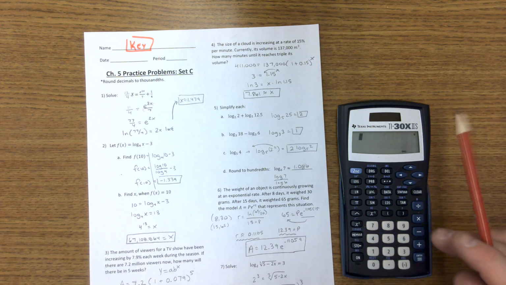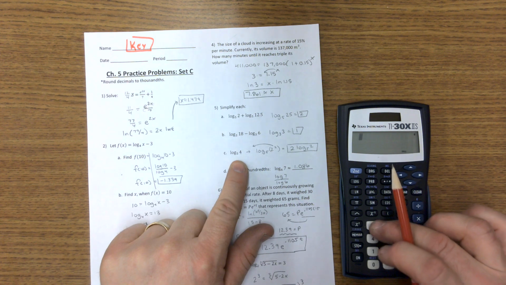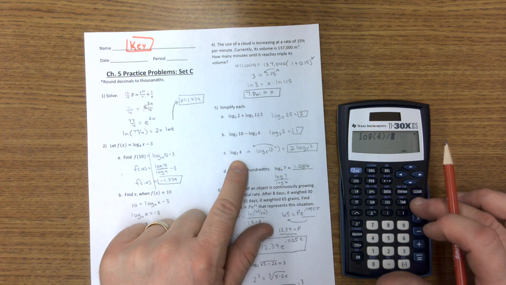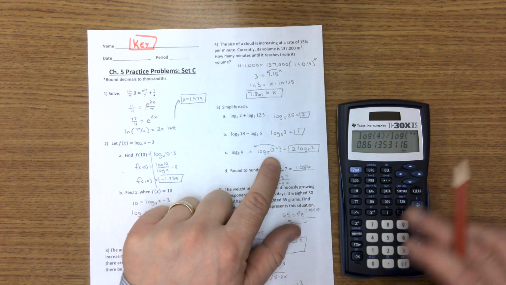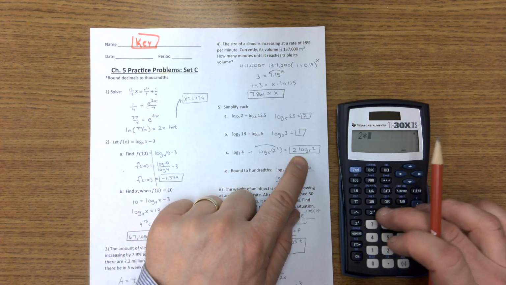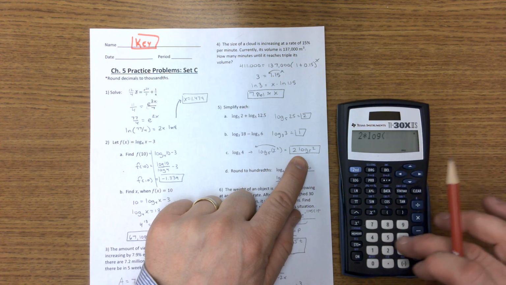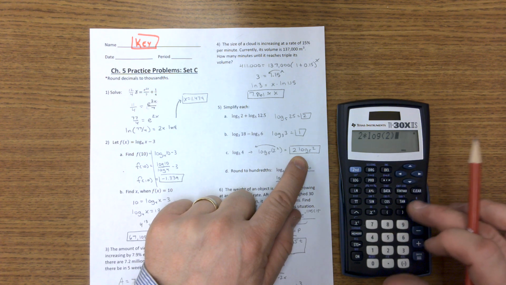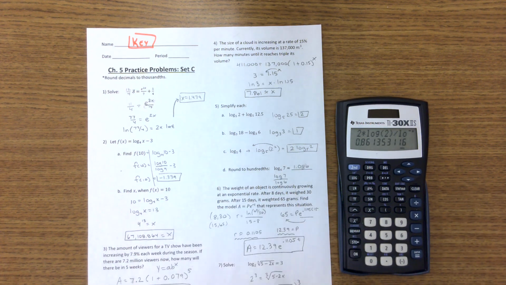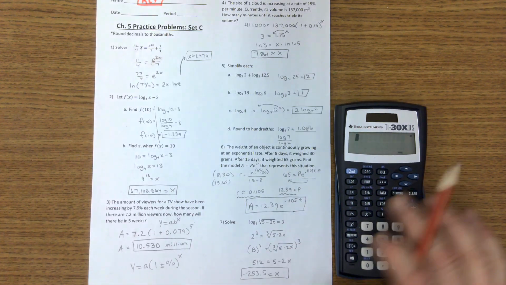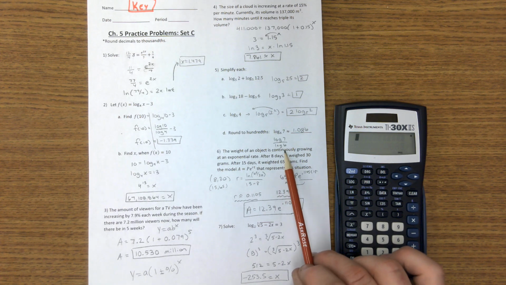And if you want to check that, I mean, we could check this, right? We could say this is log of 4 divided by log of 5, 0.86. Now I could check this, 2 times log of 2 divided by log of 5, and I get that same number.